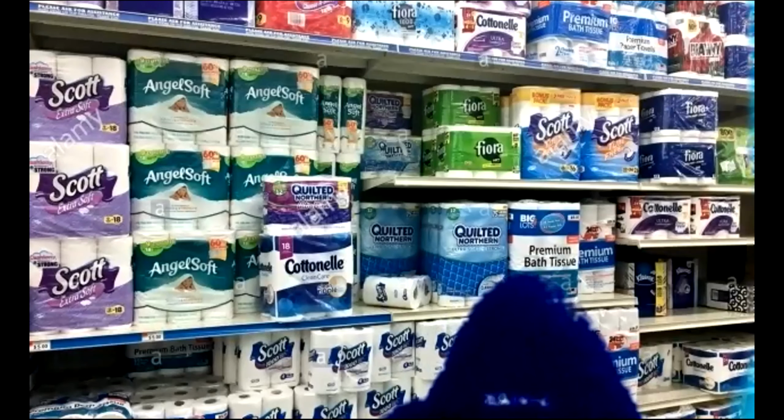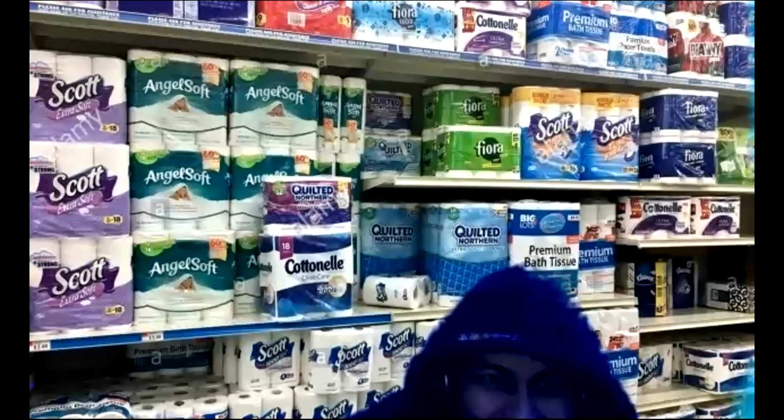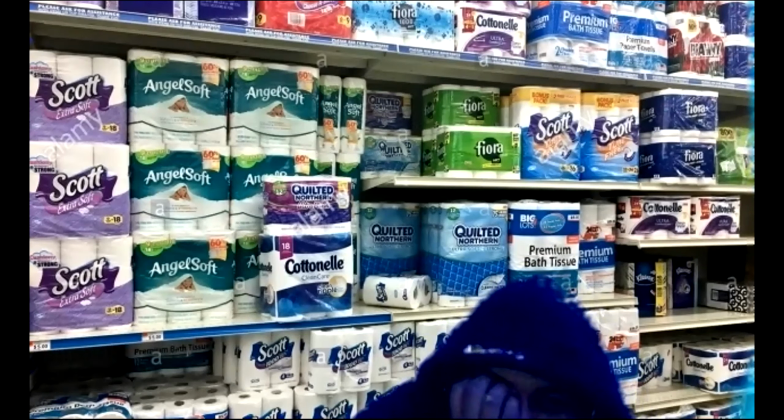So I have to change a few things. There's so many. Computers. Not toilet rolls, please. That's why I just sent you a message. Nice toilet roll.